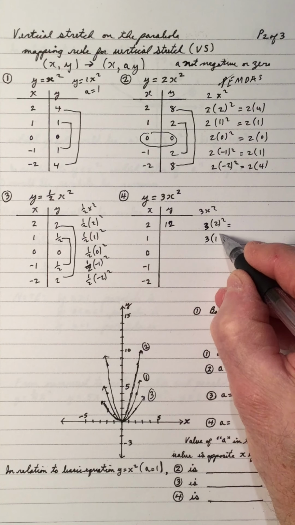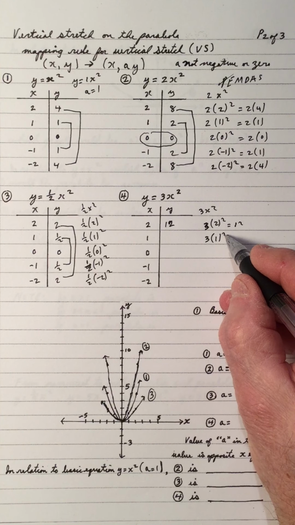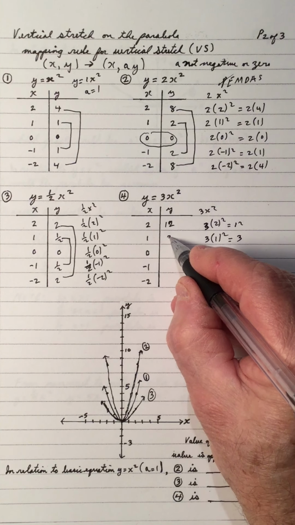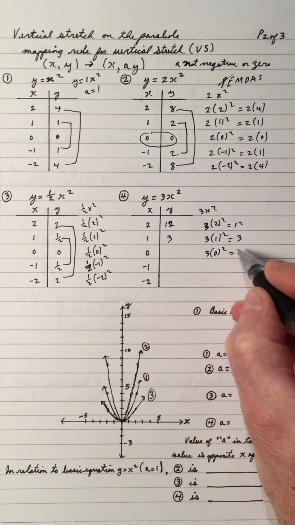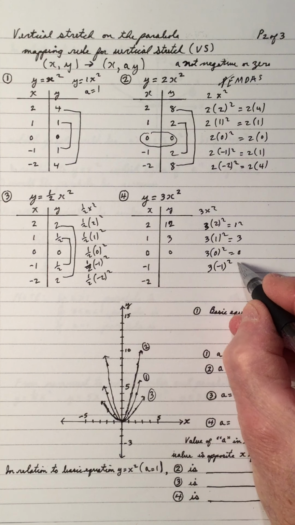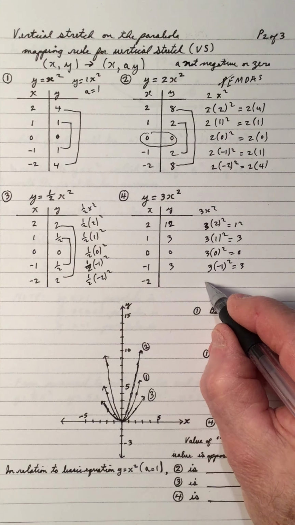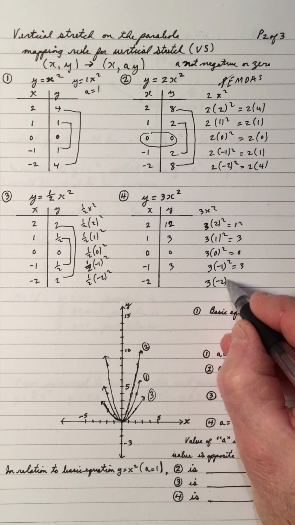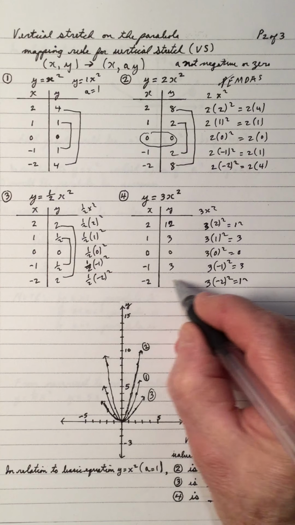And we have x is 1, so 1 squared is 1. 3 times 1 is 3. 0 squared is 0. 3 times 0 is 0. And we got a negative 1, squared is 1. 3 times 1 is 3. And negative 2 squared is 4, so 3 times 4 is 12.